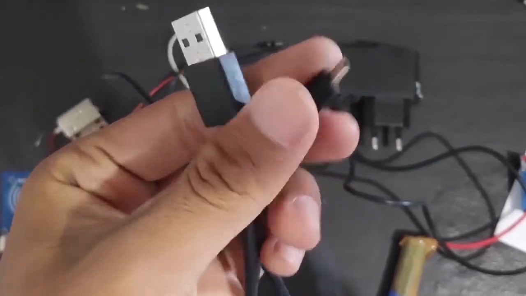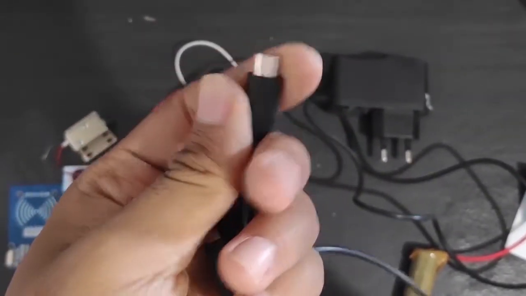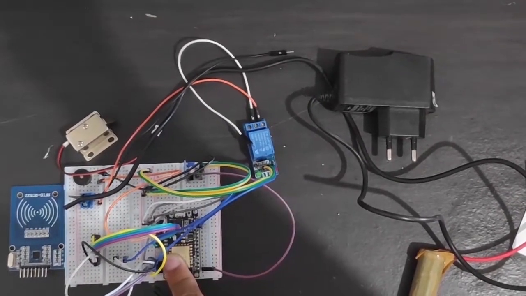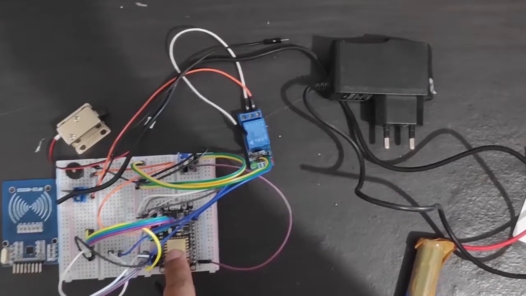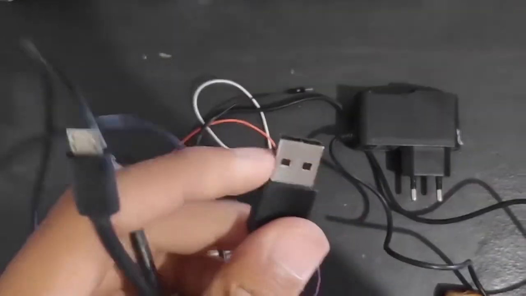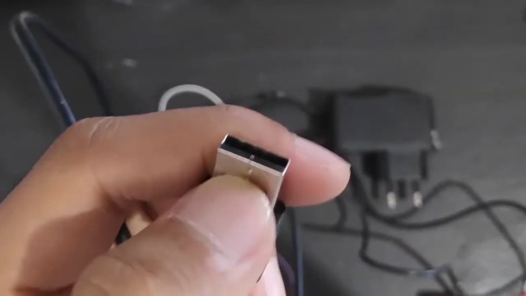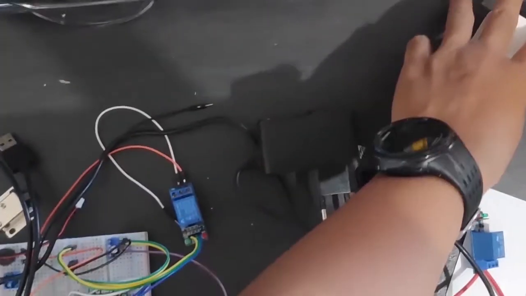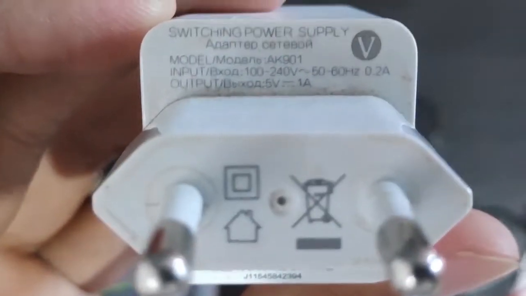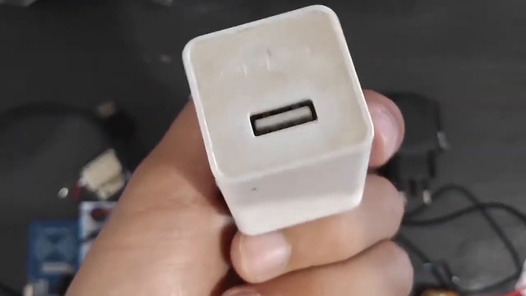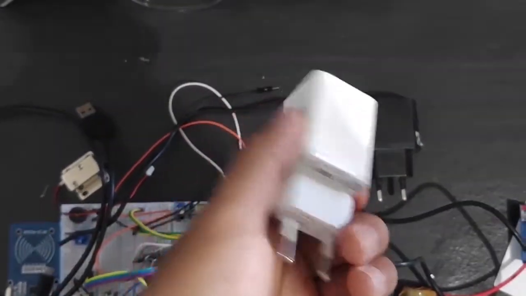Okay, and this is a micro USB. This micro USB is used for giving a power source to the module, not the MCU Amica version. So we can plug this USB cable into the port of our laptop, or we also have a charger adapter that uses 5 volts also, I think, and we use this one for giving power to our module, not the MCU Amica version.